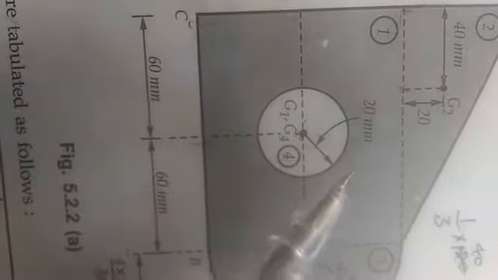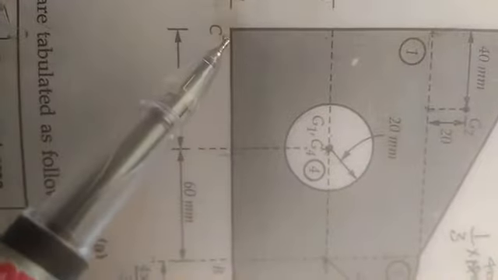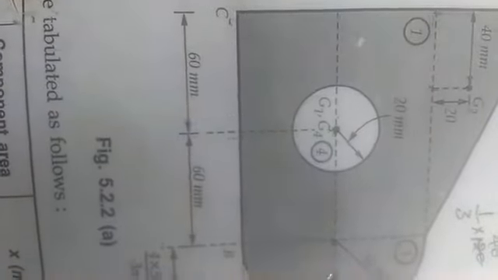Now what you have to do is take area 1, area 2, area 3 and area 4. So draw a table with the individual components, component 1, 2, 3, 4. Now you have to find the area of each individual one. First find the area, then the x distance and y distance from the origin to the CG of each area. That is what your main objective is.